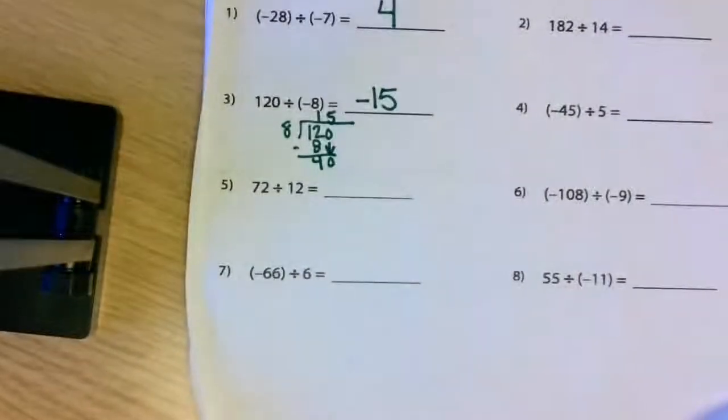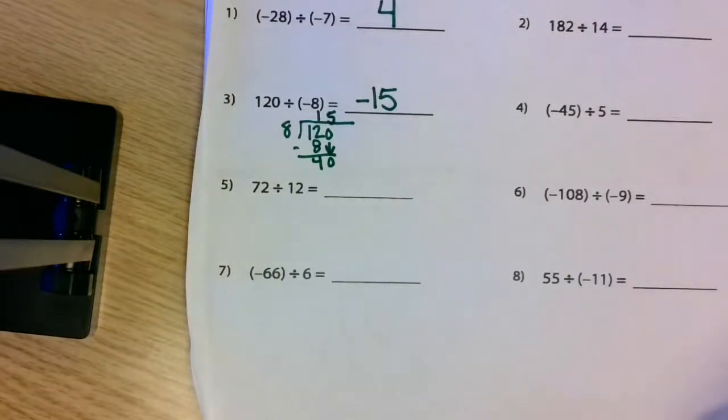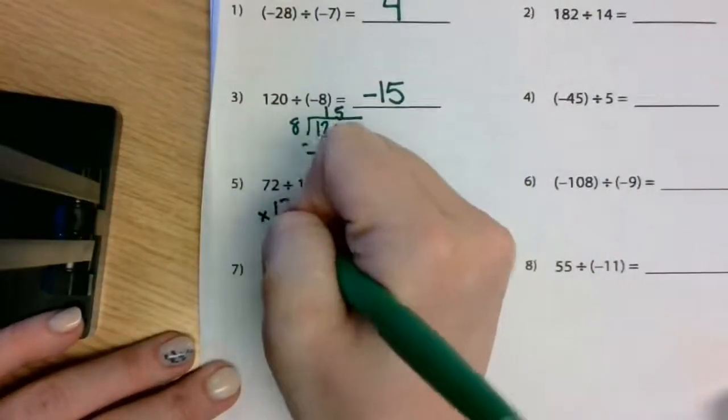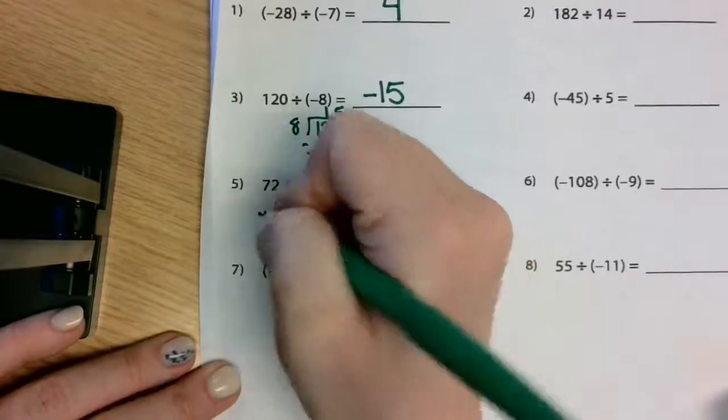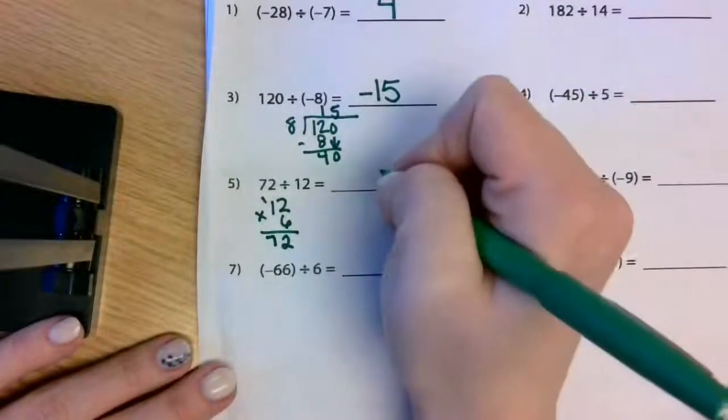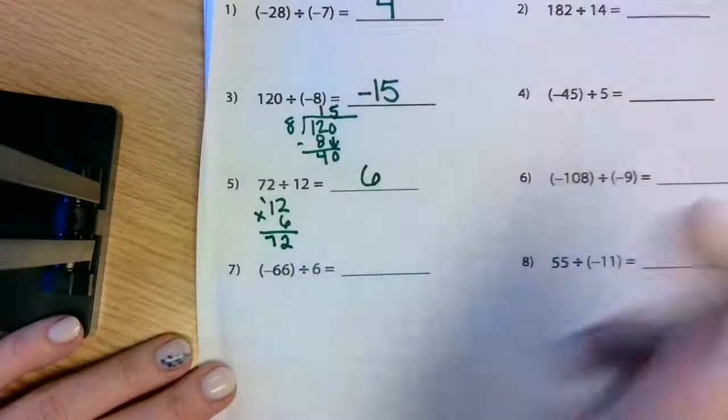Next one is 72 divided by 12, so the answer for this one is going to be 7, I believe. Oh, no, it's not going to be 7, it's going to be 6. All right, let me check that since I had a second thought. 6 times 2 is 12. Carry the 1, so we get 72. I'm glad I checked myself. Those are both positive, so your answer is going to be positive.